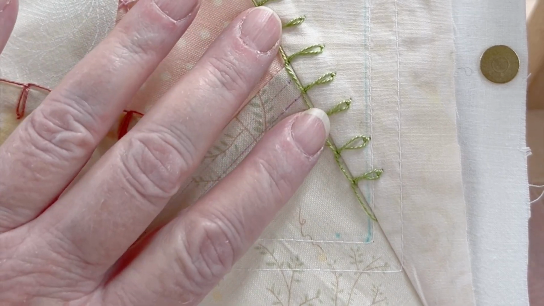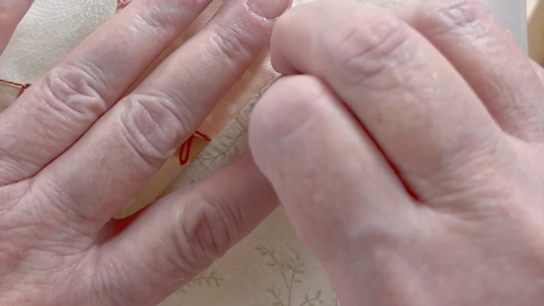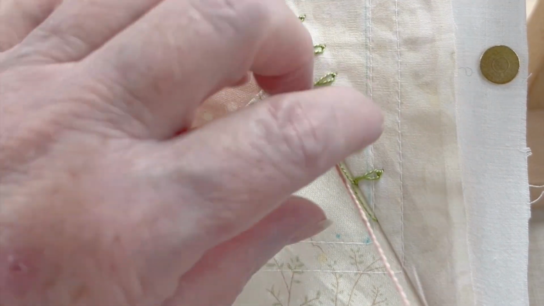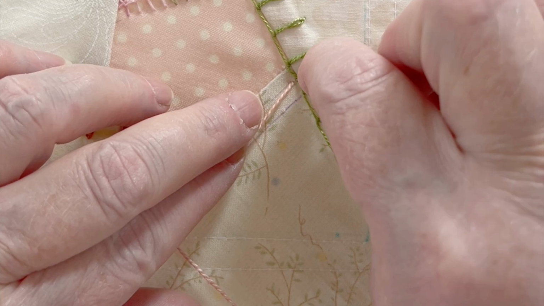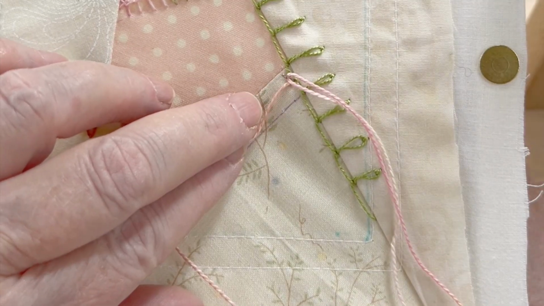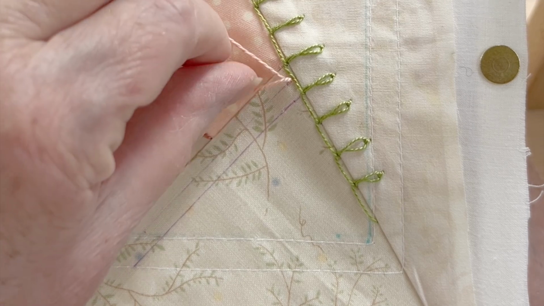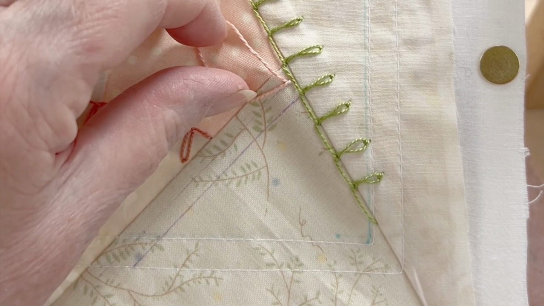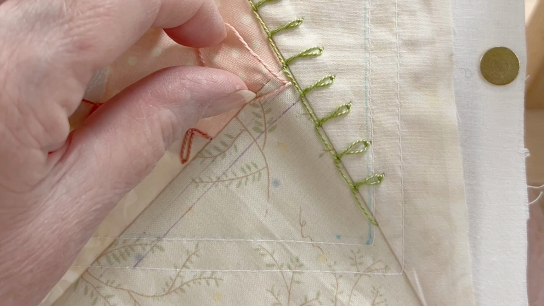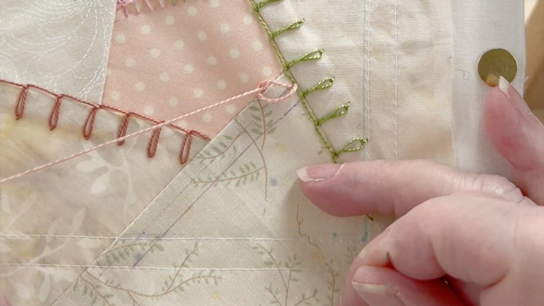So to start this one, I'm going to come up here in the center. I'm going to come up just above that because I'm trying to mimic what would have come up above it. And now I'm coming out down here on my seam, or on the right.